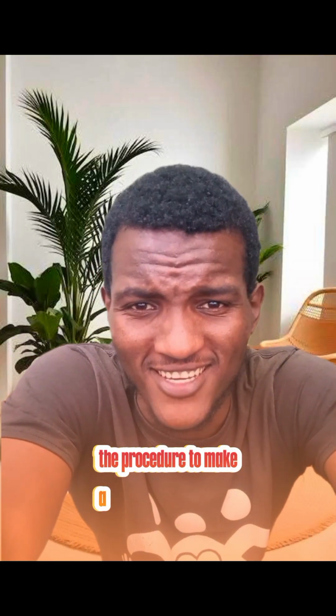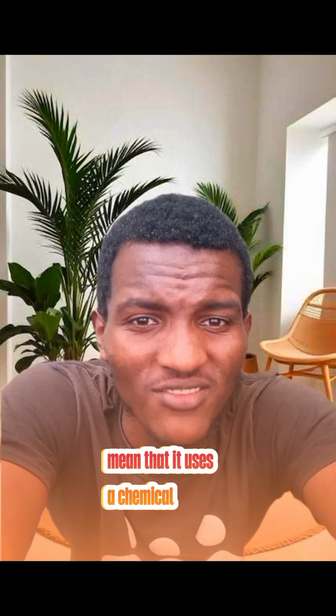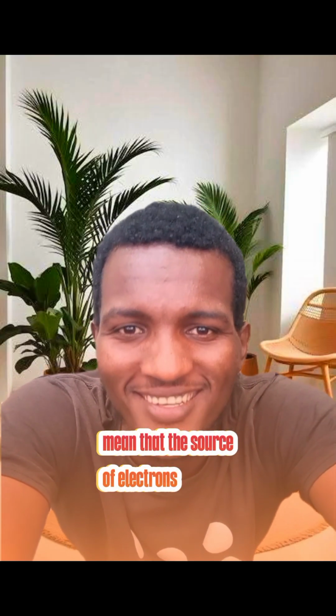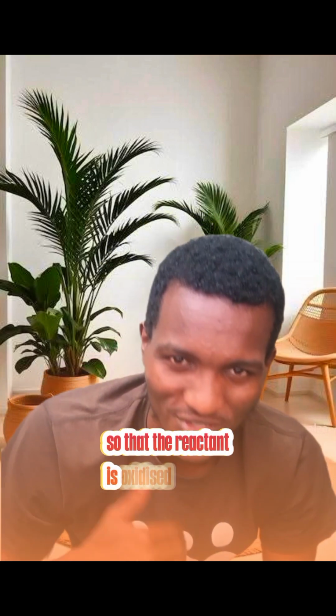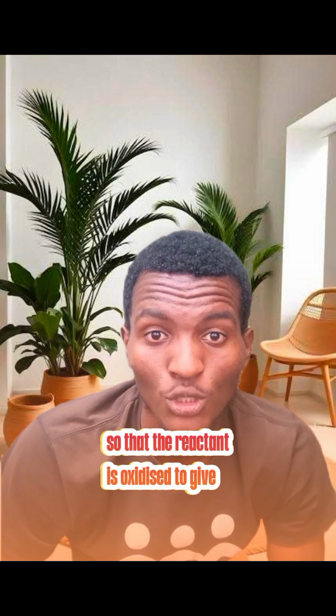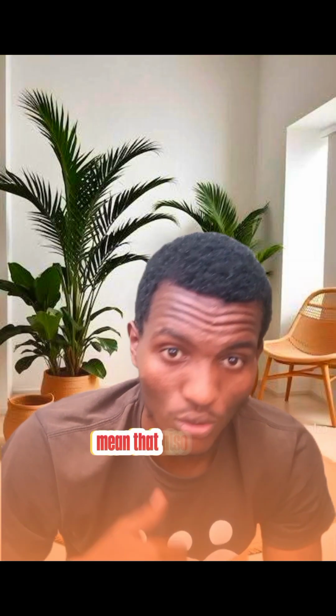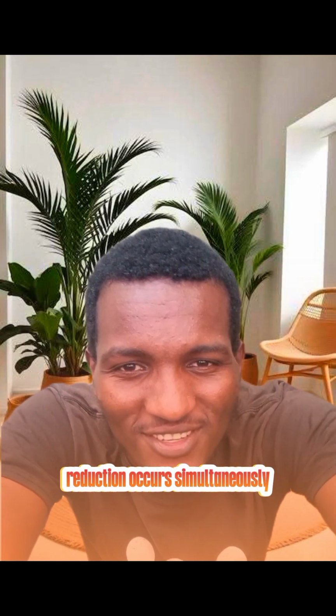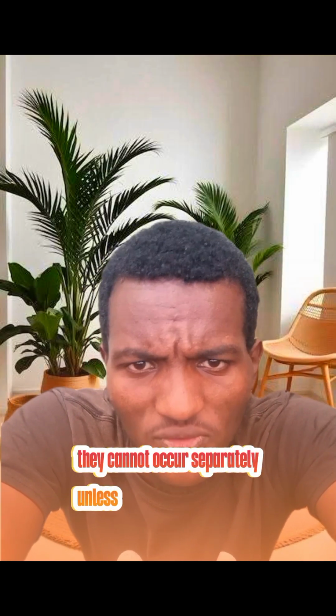Let me tell you about the procedure to make a Daniell cell. As we know, a Daniell cell is a voltaic cell, meaning that it uses a chemical reaction to generate electricity via spontaneous redox reactions. The source of electrons are the reactants, so the reactants oxidize to give electrons, and there is also reduction, because oxidation and reduction occur simultaneously. They cannot occur separately, as we know.